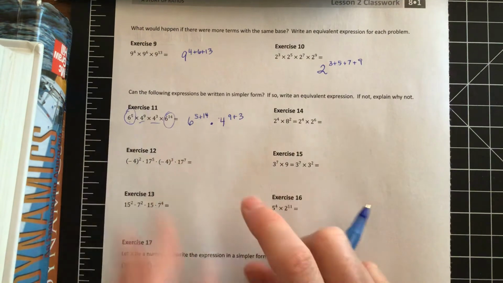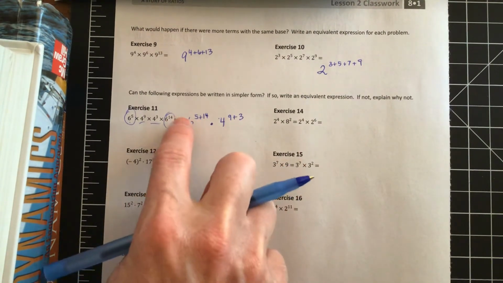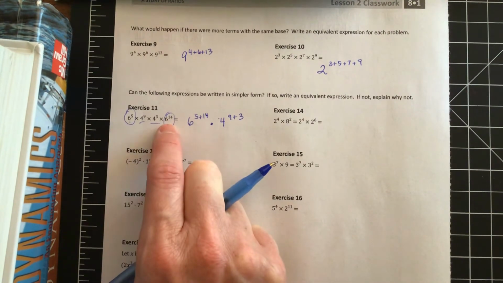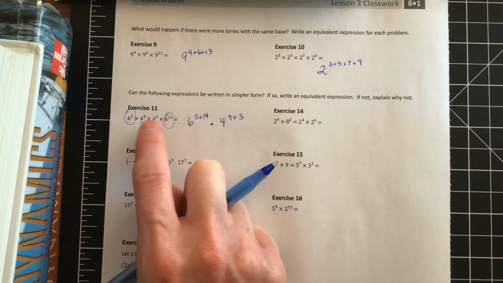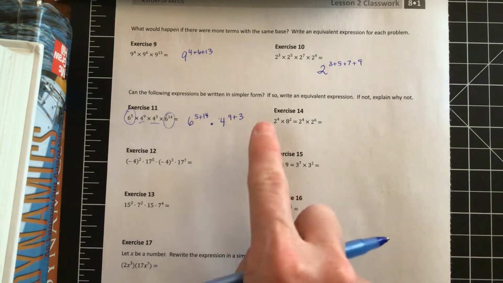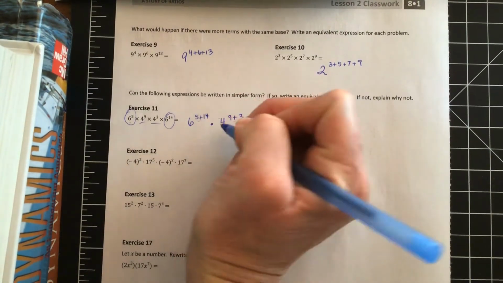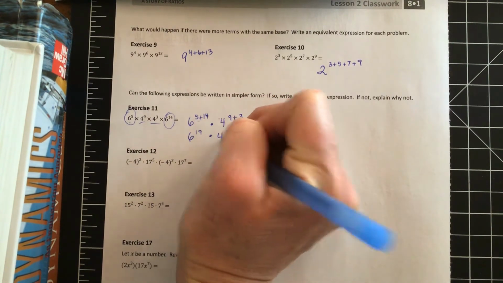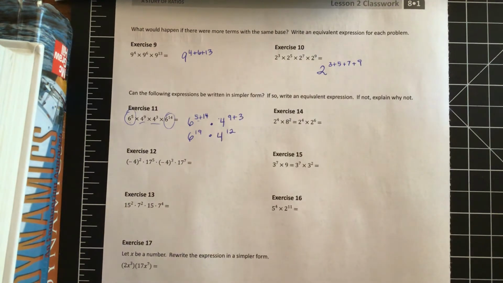Okay, so we can't combine those two bases, but the powers that have a base that is the same, you could combine. So that's as far as you can go. I mean, you could combine the 14 plus 5, like you could have 6 to the 19th times 4 to the 12th, and that's okay, but that's as far as you can go.